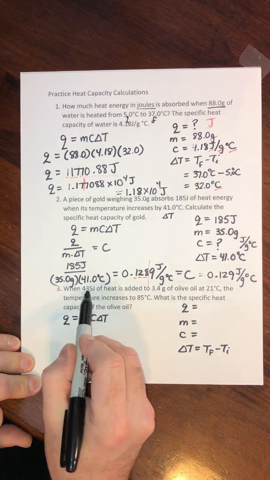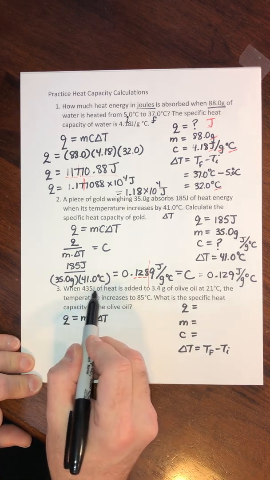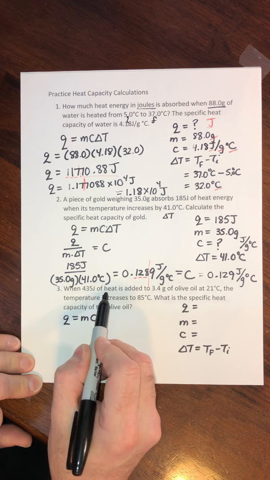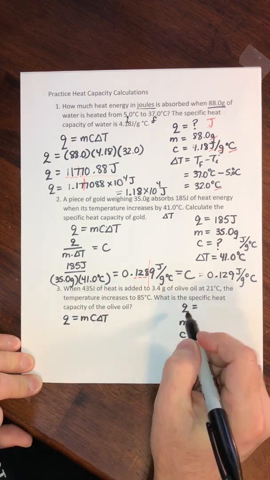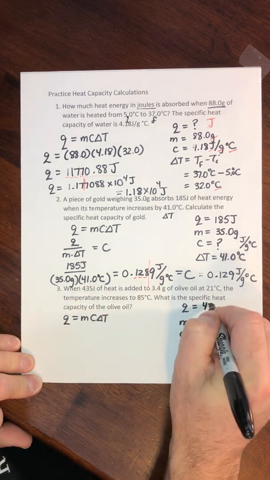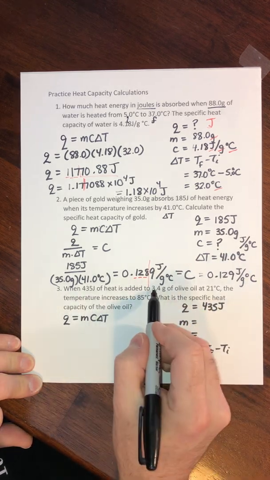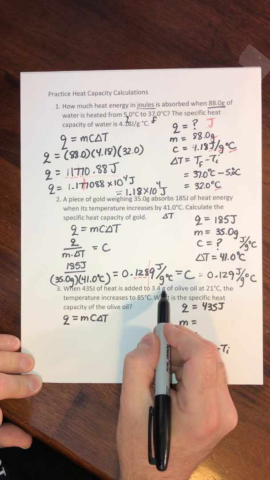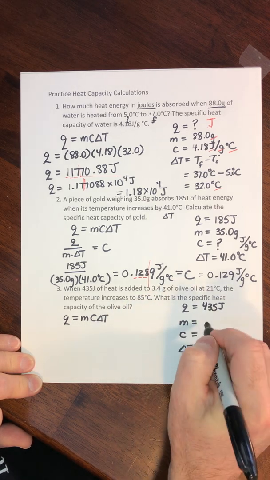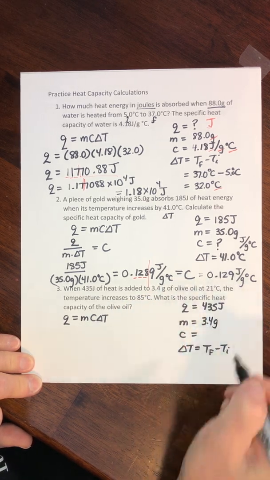So you've got 435 joules of heat. The joules tells you it's heat. The word heat tells you that it's heat. So that's your symbol Q, 435 joules. The 3.4 is in grams. Grams are a mass, so that's your symbol M, 3.4 grams.